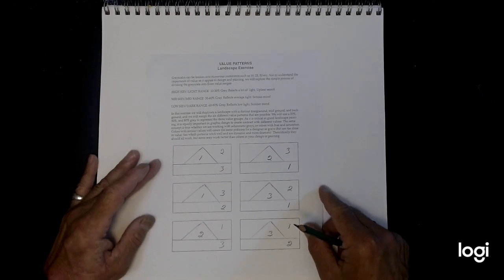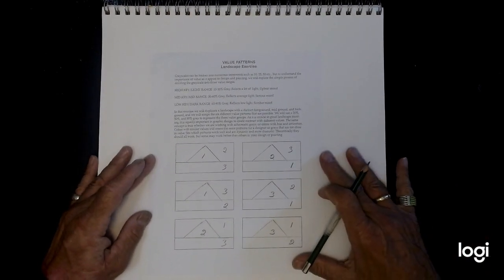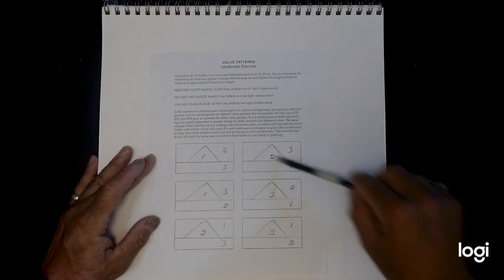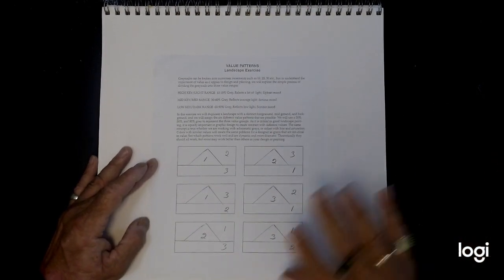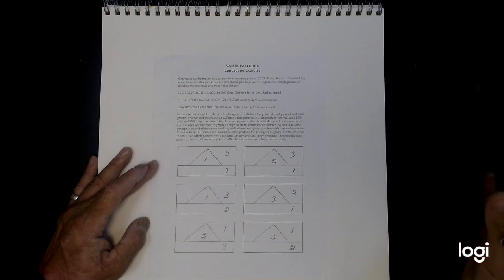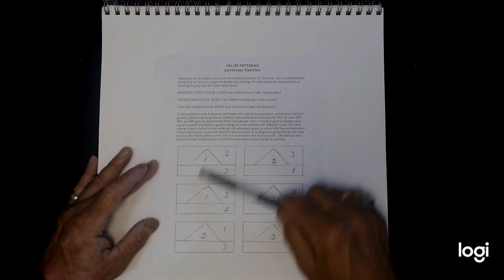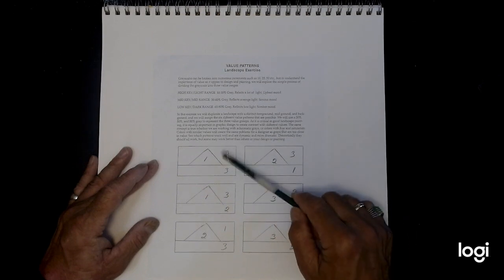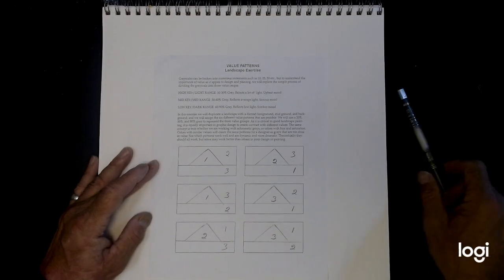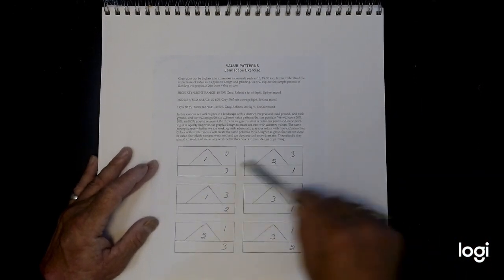So let me take this and go to another page which is kind of helpful. This is a page that shows you how you can rotate the values around. And again, you could just do it, and trust me, you do it 6 different ways, you're done. But if you're stuck, this kind of shows you. Let's say that 1 is the light value, 2 is the medium value, 3 is the dark value.